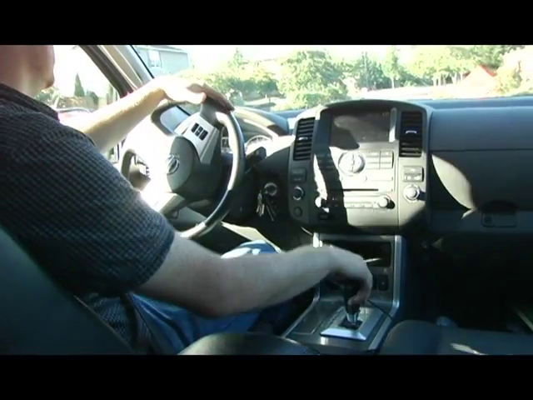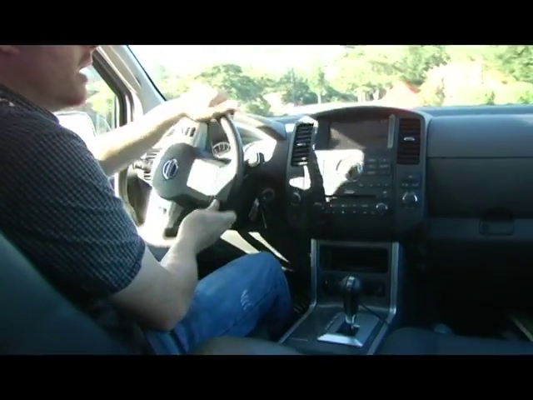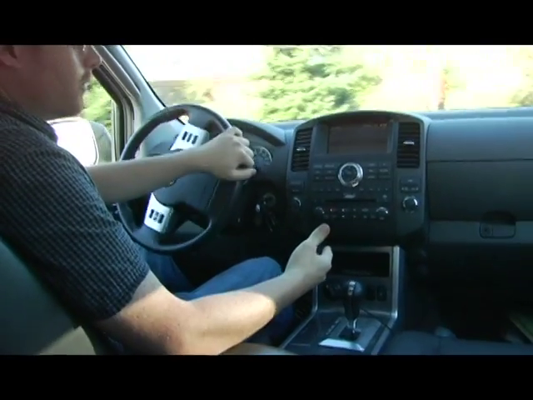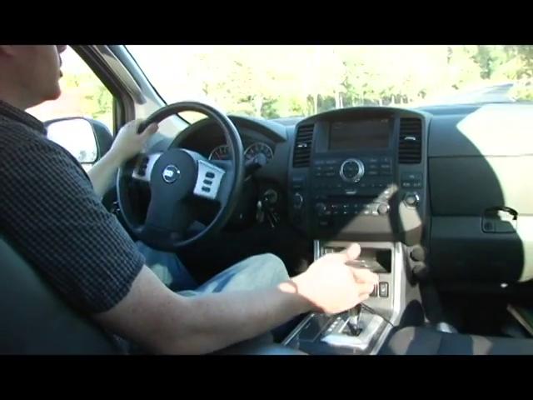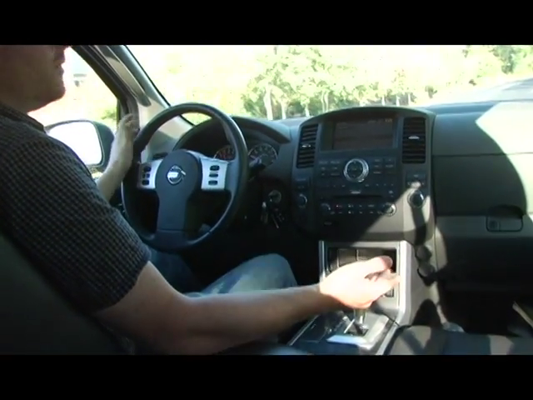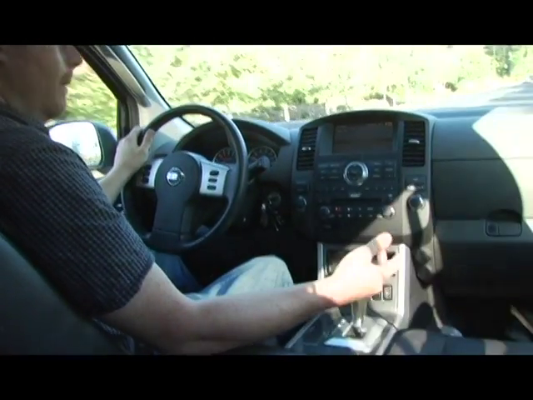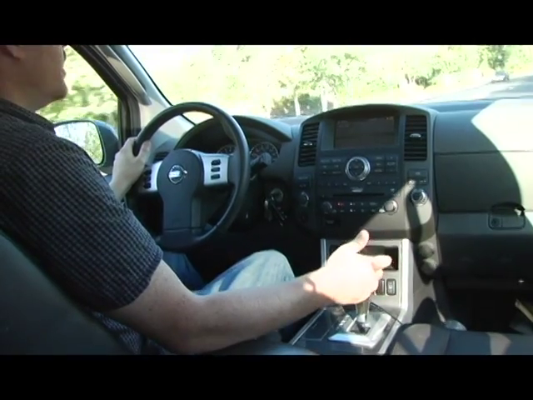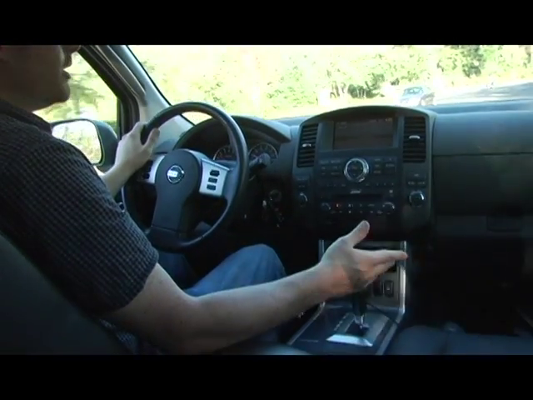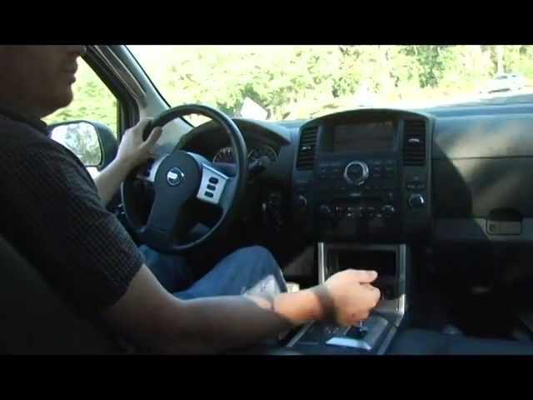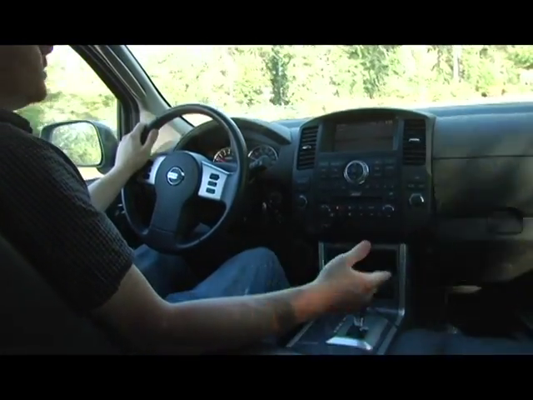So if I wanted to hold first gear and not allow the vehicle to shift any further than that, I would just put it in this position, push all the way down, and notice that the vehicle cannot shift from first until I tell it to with a simple click up. Otherwise, it's fairly simple. You just turn the key on, put your foot on the brake, put it in drive, put your foot on the gas, and off you go.